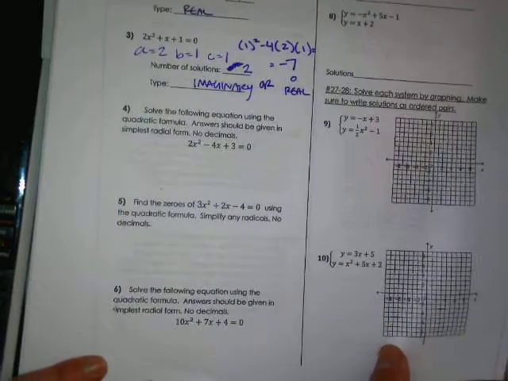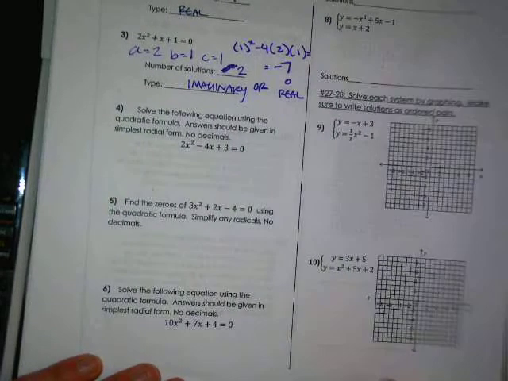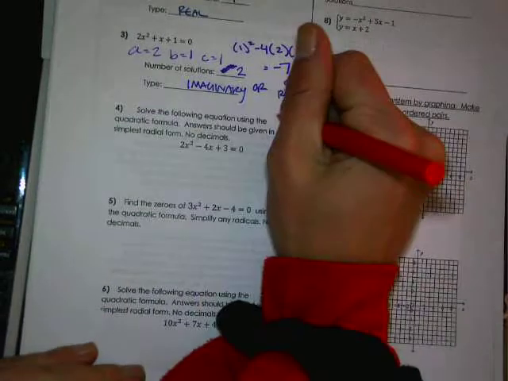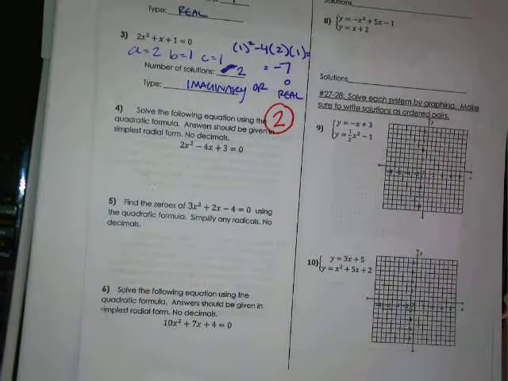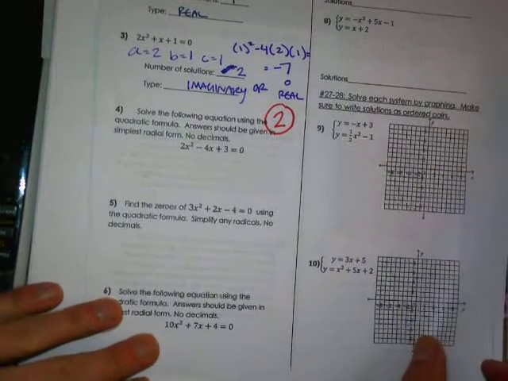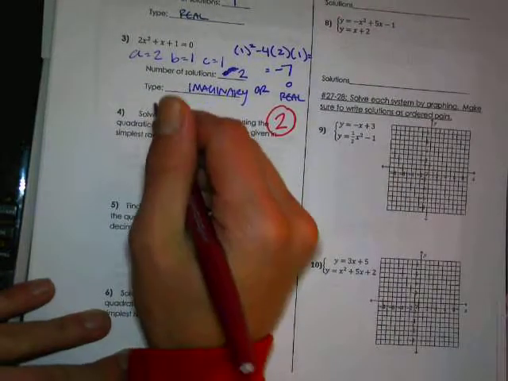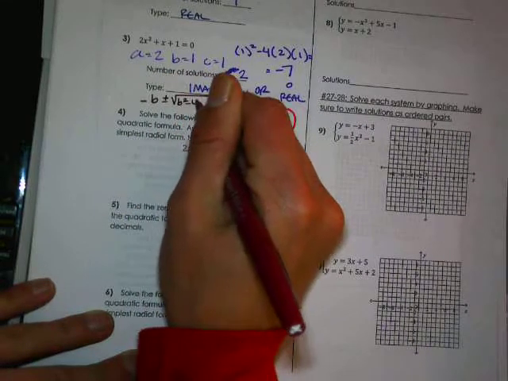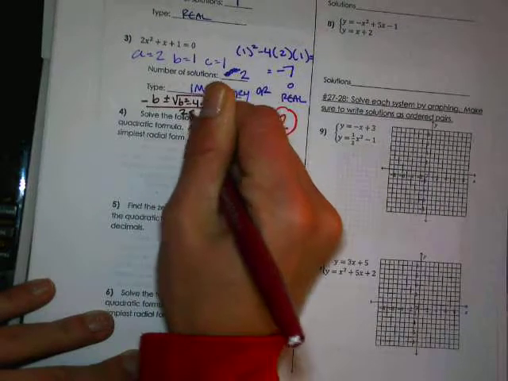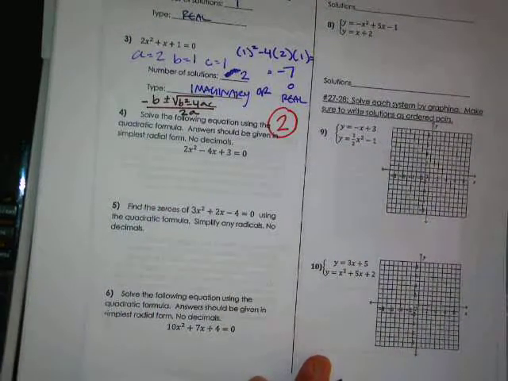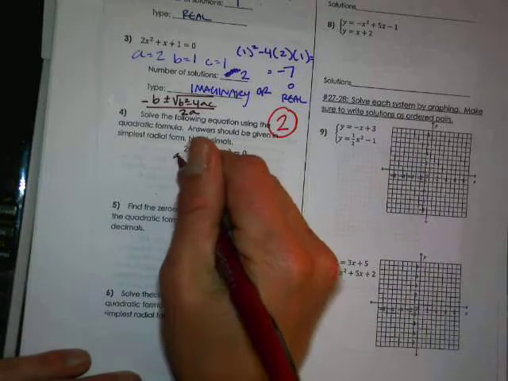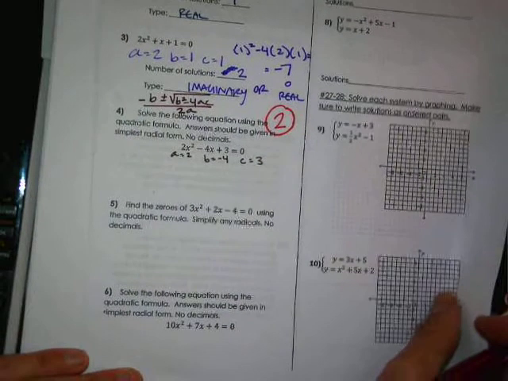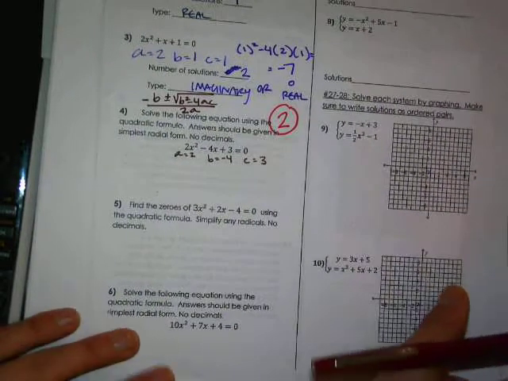All right, 4, 5, and 6. For 4, 5, and 6, I'm going to use the quadratic formula. You are going to have 2 of these questions on your test. The quadratic formula, which you need to have memorized, is negative b plus or minus the square root of b squared minus 4ac, all over 2a. On this one, a is 2, b is negative 4, c is 3.